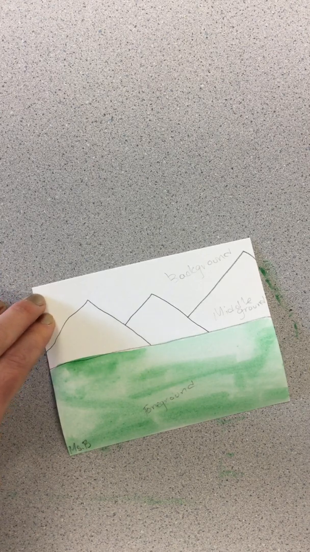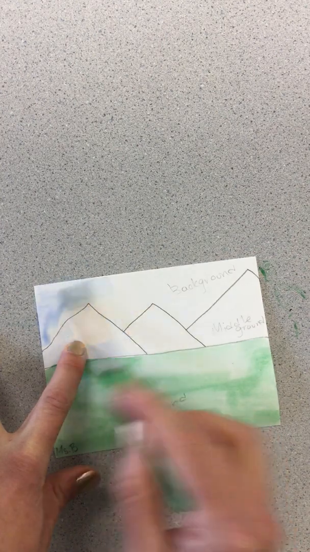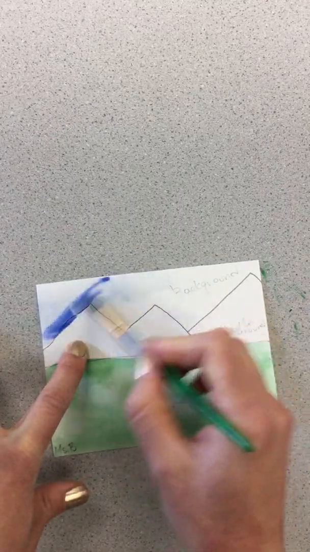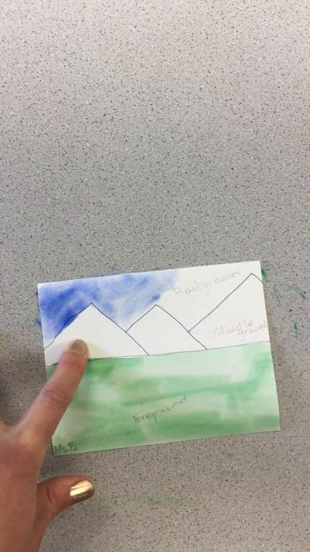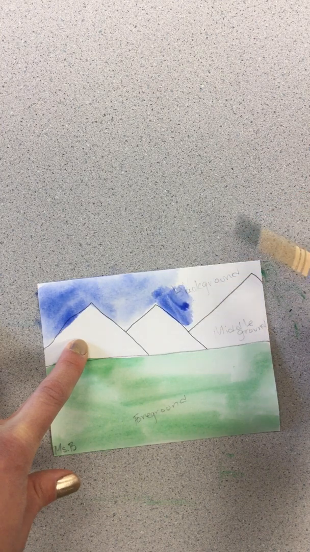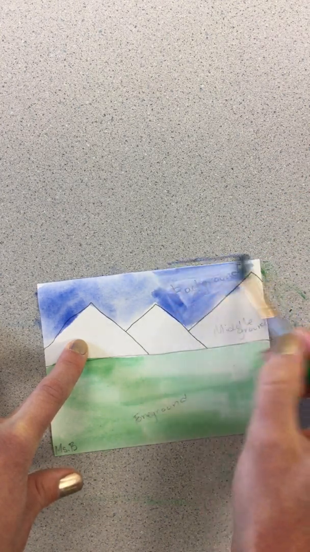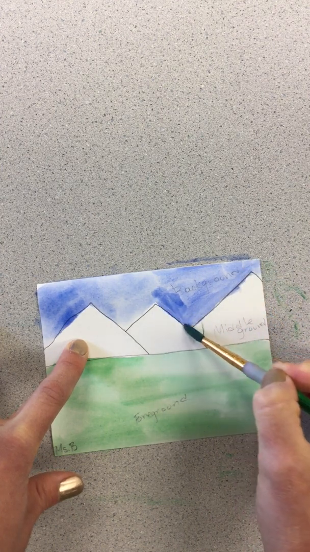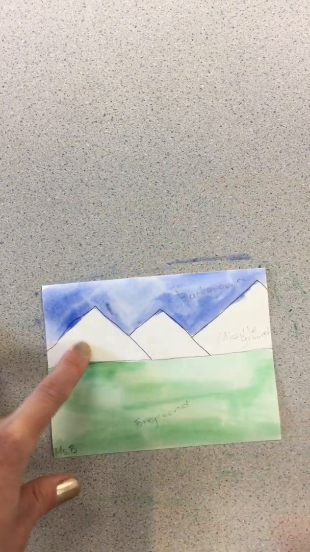I'm gonna use some blue for my sky. And I painted my mountains purple. You can paint your mountains whatever color you want. If you want purple mountains, go for it. If you want a different color, that's okay too. There's some good color choices you can use for mountains. And to get my purple, I just mixed a little bit of this dark blue color together with the magenta.